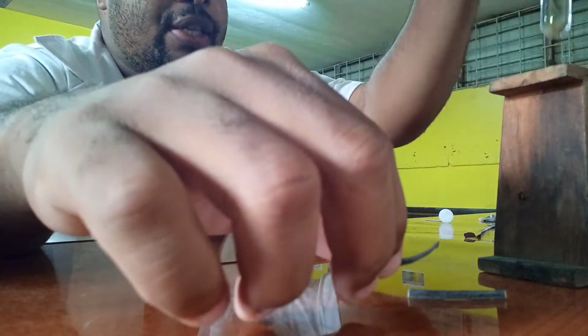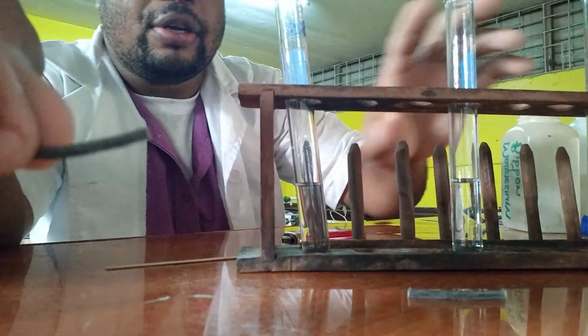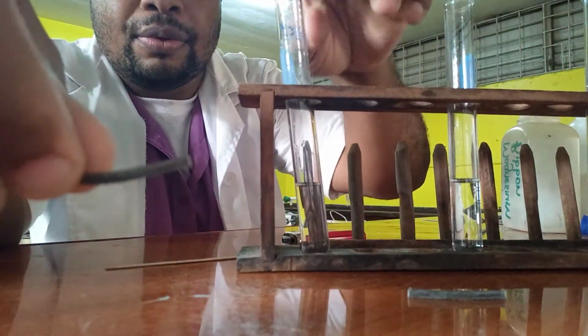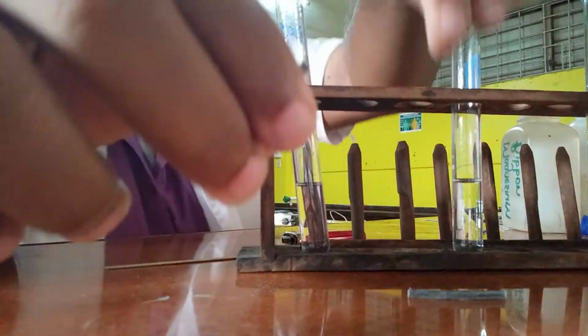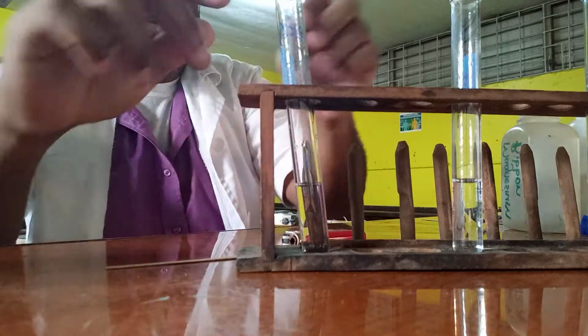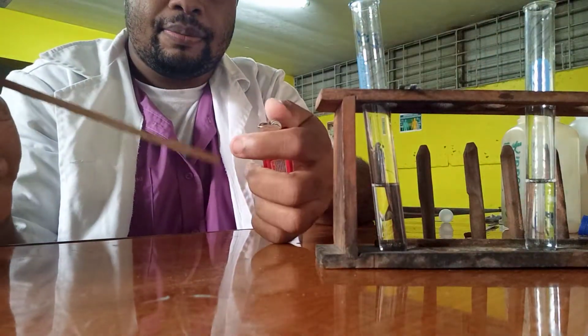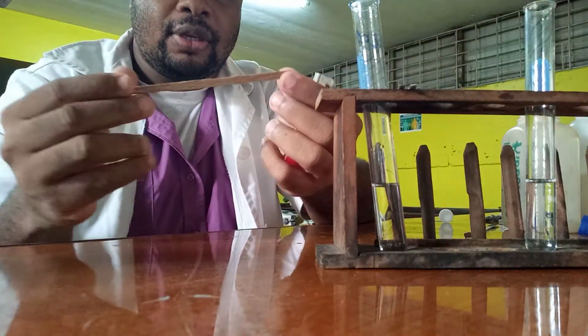So we have our acid. Let me bring it back into focus. This test tube. Alright, let us place our magnesium in it. Also, let me light this on this end.